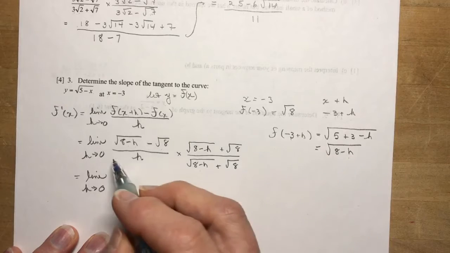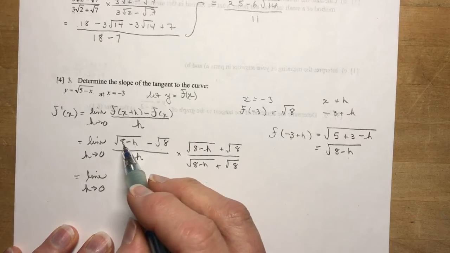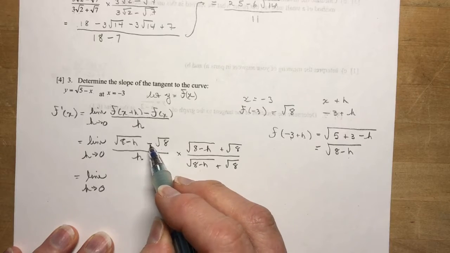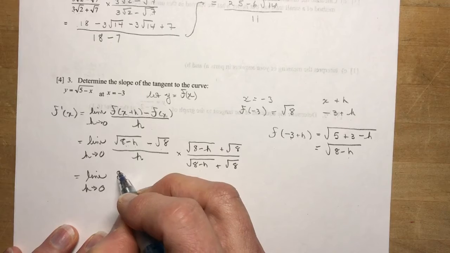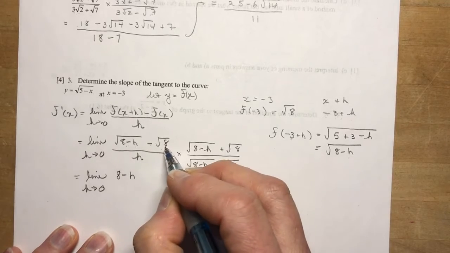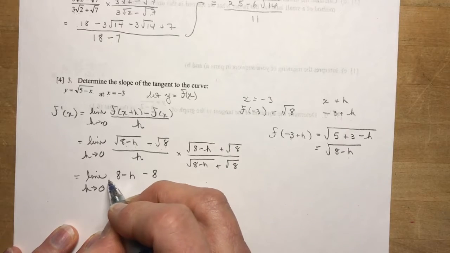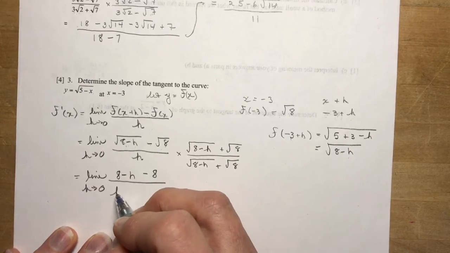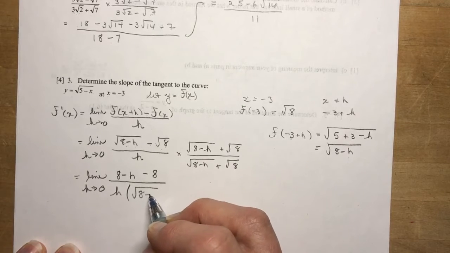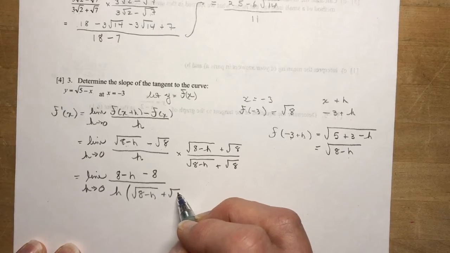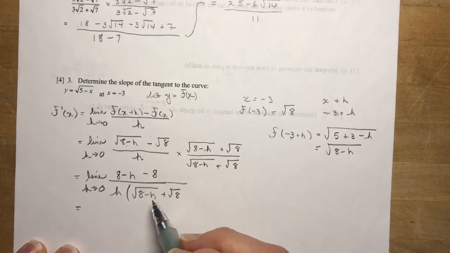So I'm just going to expand this. Because it's minus and plus, that means I just have to square this one and minus the square root of that one. So if I square this, I get rid of the radical sign. If I square this, I get rid of that radical sign. And in the denominator, I still have h times all of this stuff. 8 minus h plus root 8. Make sure your sign goes right over.